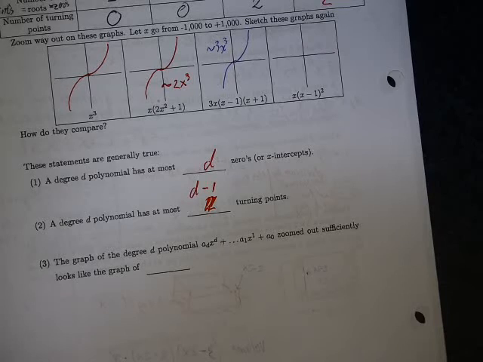From negative 1,000 to 1,000. So any small changes in the graphs we just won't see. So what we're going to see here is how these graphs look just at a very macro scale. I'm going to forget all the small details. How do the two graphs look like they compare? I can't tell the difference at this scale.